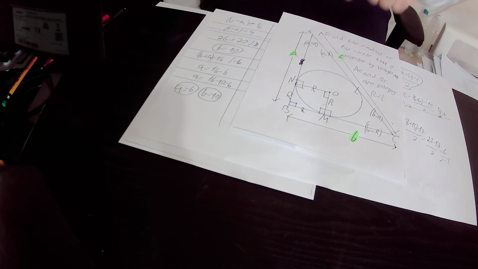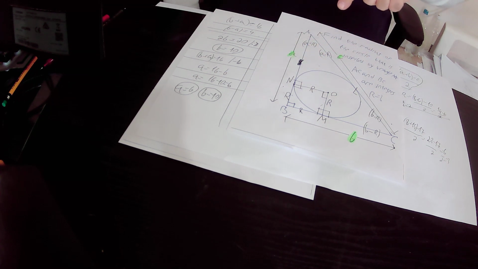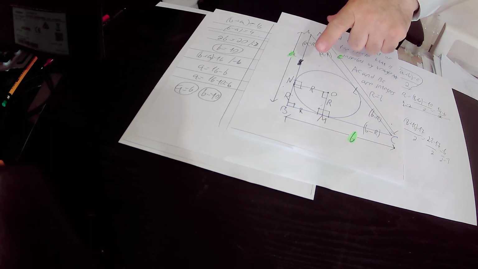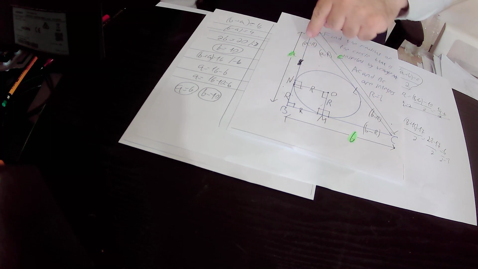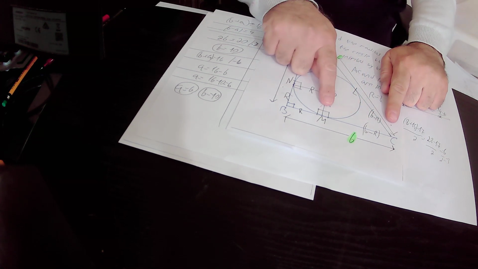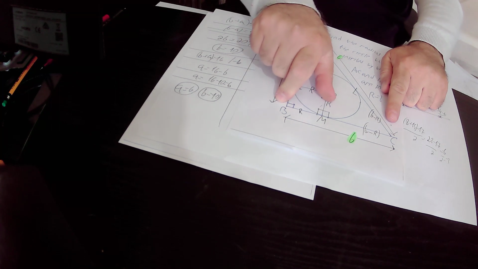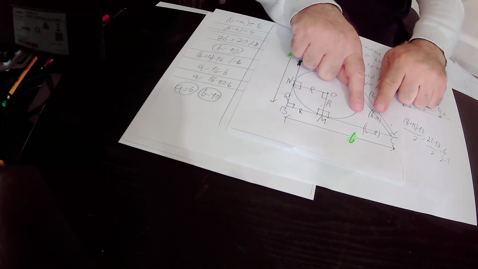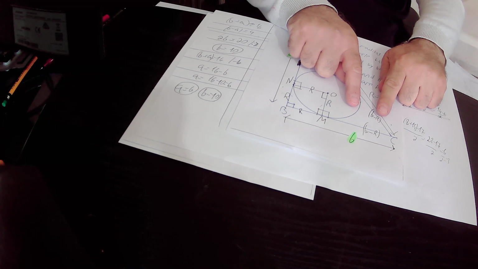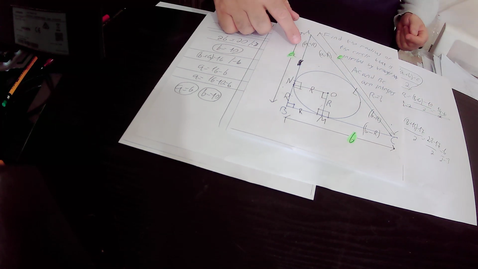Then we found the length of side AN. Side AN equals AB minus NB. That is to say, AN equals AB, that is A, minus NB, that is R. In conclusion, AN equals A minus R. Then we found the length of line segment MC. From the drawing, it is very easy to see that MC equals BC minus BM. BC is B and BM is R, so BC minus BM is B minus R. So MC equals B minus R and AN equals A minus R.